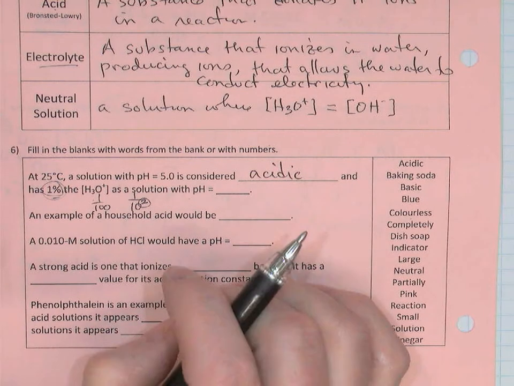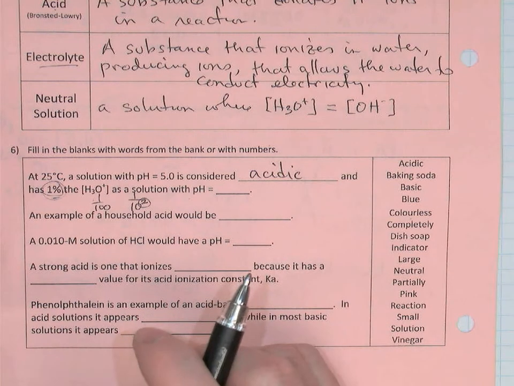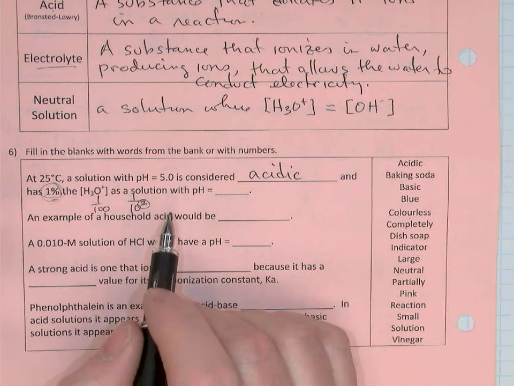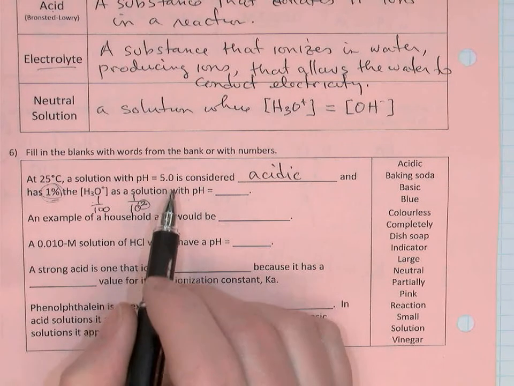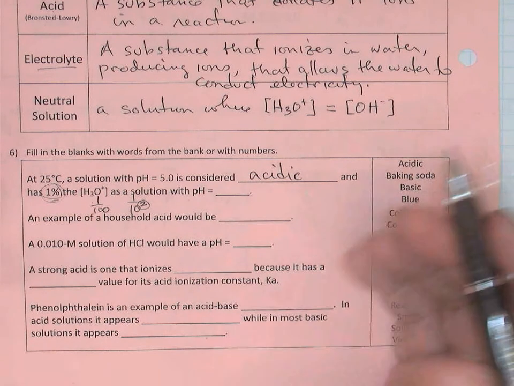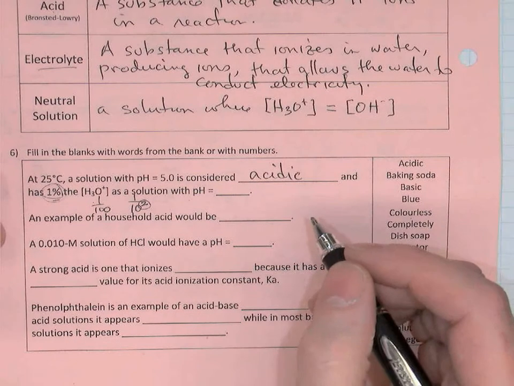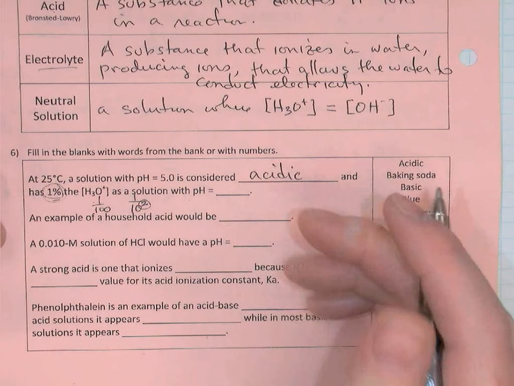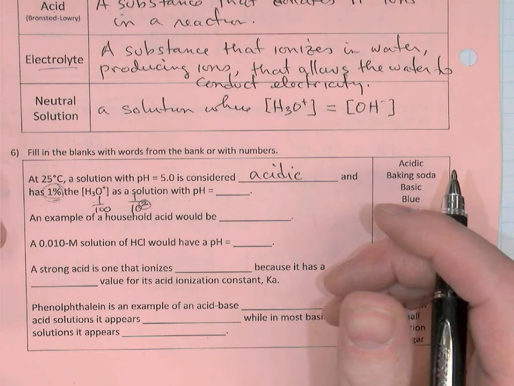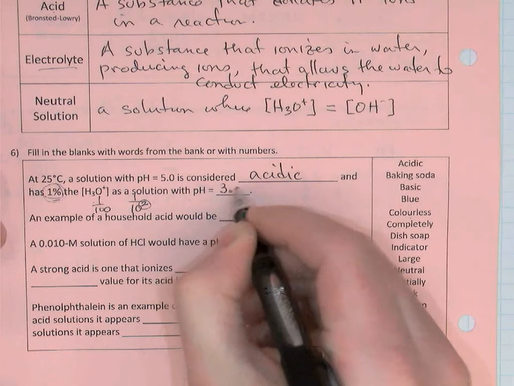For every unit of pH difference, there's a factor of 10 difference in concentration of hydronium. So if we had another solution with pH 4, our solution would have 1/10 of the hydronium of that solution. For a solution of pH 3, our solution would have 1/100th of the hydronium. The pH 3 would have more hydronium than ours, so our solution would have 1% or 1/100th of that. So this is going to be 3.0.